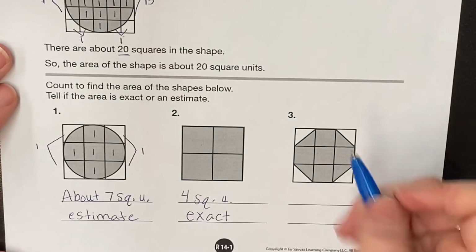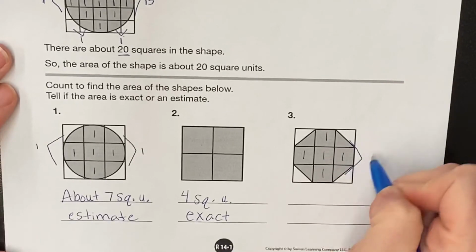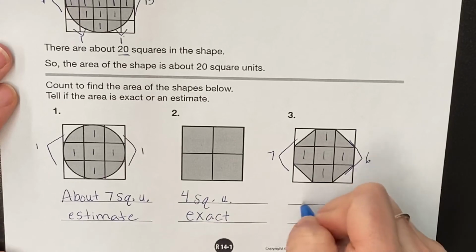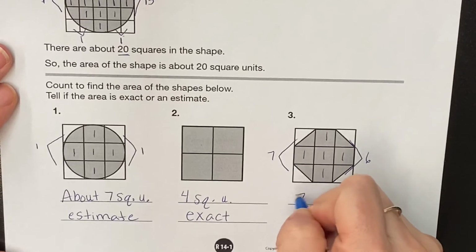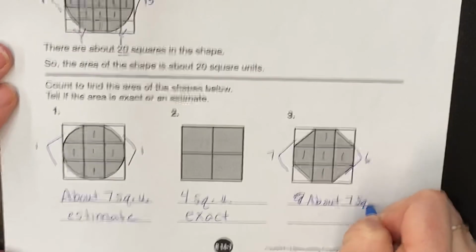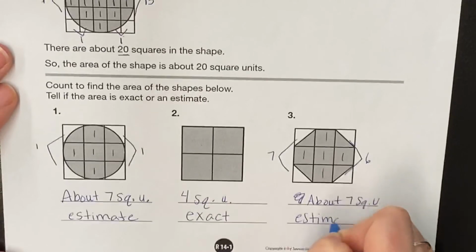And then number 3, 1, 2, 3, 4, 5. These 2 would be 6. These 2 would be 7. Okay, so I have about 7 square units, and that is an estimate.